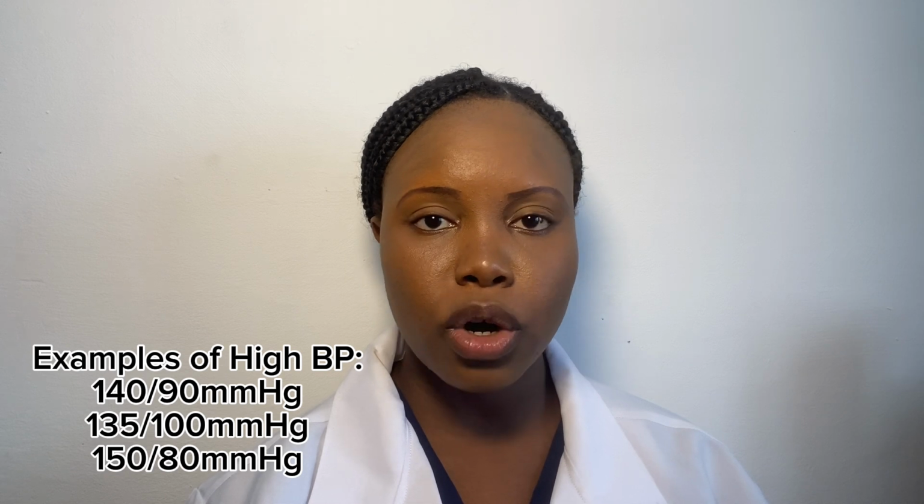Conversely, you could also have a figure like 135/95 or 135/100. The 135 is lower than the cutoff for hypertension, but it will still be considered hypertension because the diastolic blood pressure is elevated, being above 90.